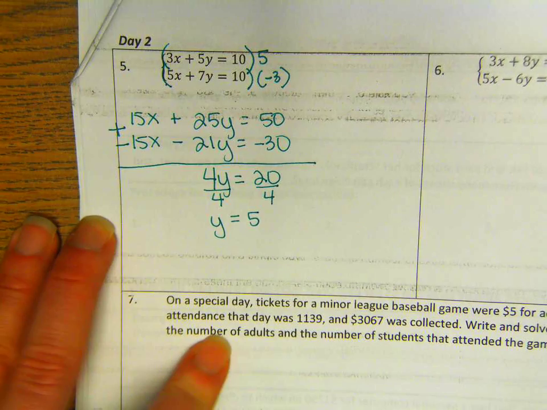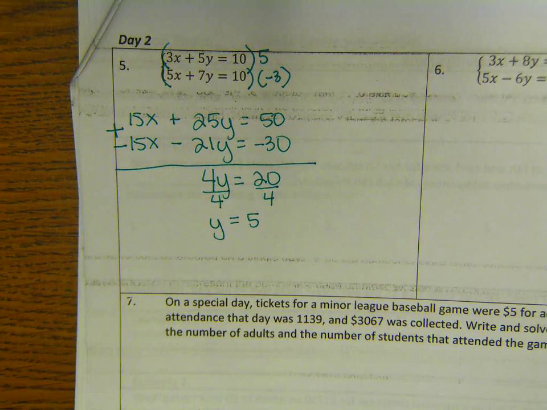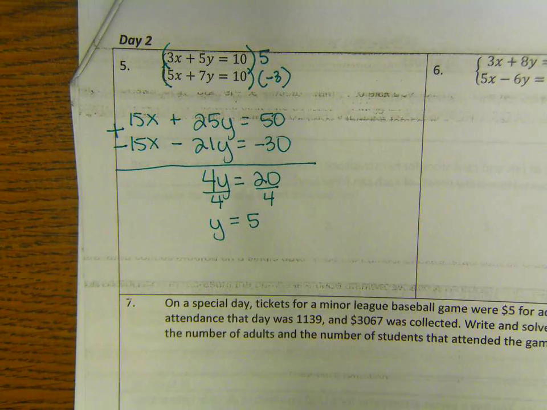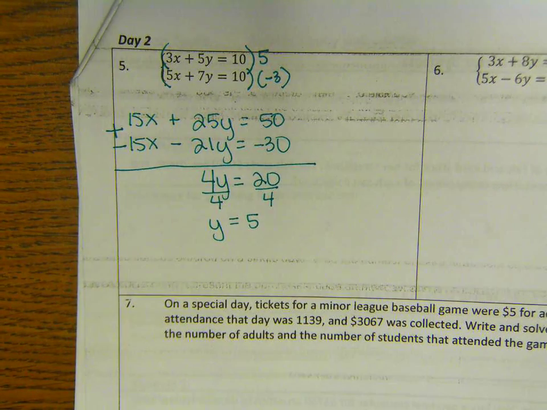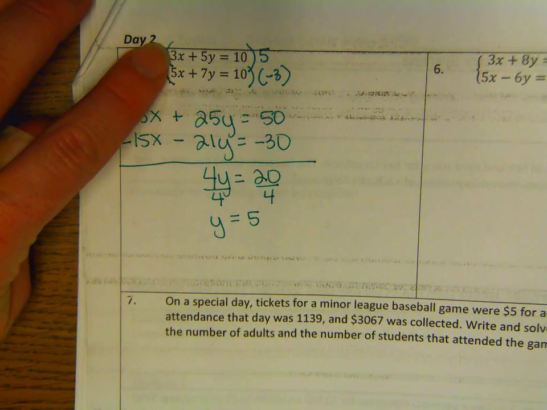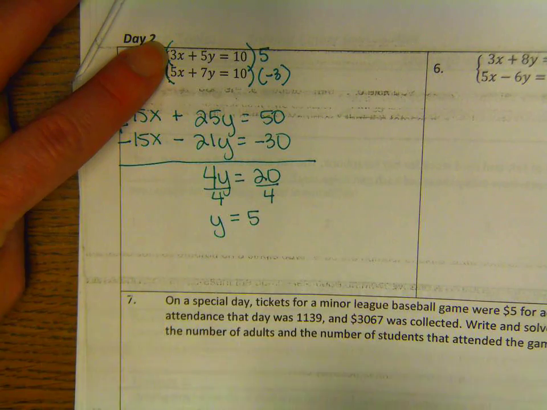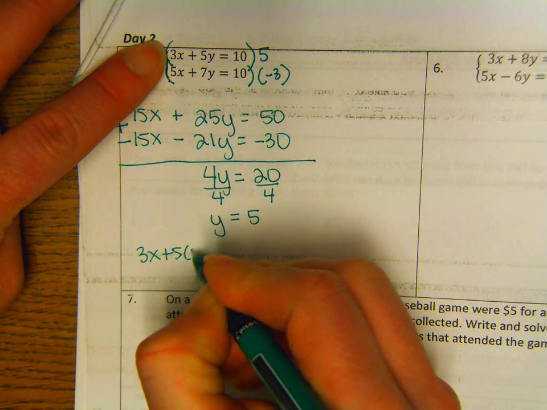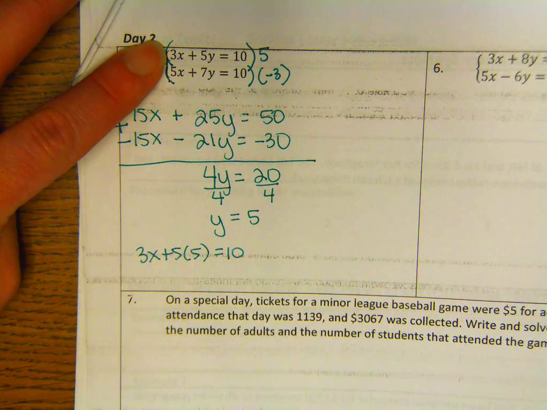Now, this can be a little confusing because now we have the original two or the new two. It does not matter which one you use. I'm going to go back just to the original top equation, and I'm going to replace y with 5. So I'm going to do 3x plus 5 times 5 equals 10. Would you finish solving that for me?